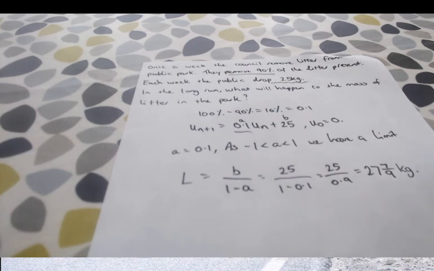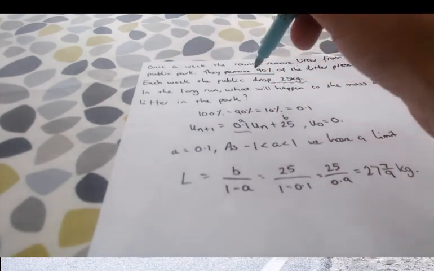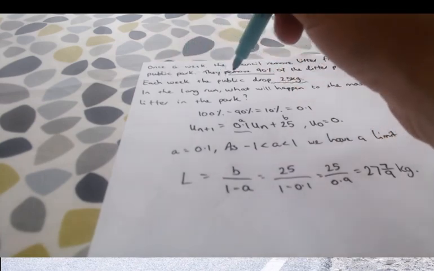Okay, so now we need to communicate this numerical answer into something that makes sense in terms of our question. In the long run, what will happen to the mass of litter in the park?